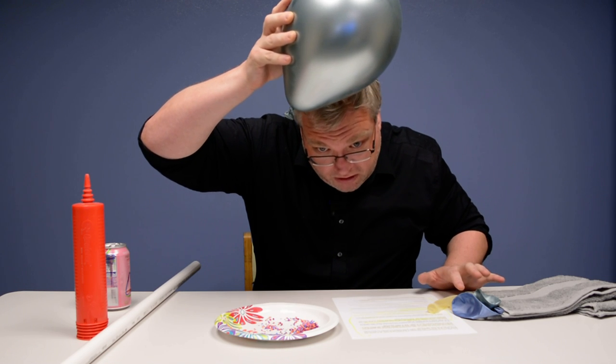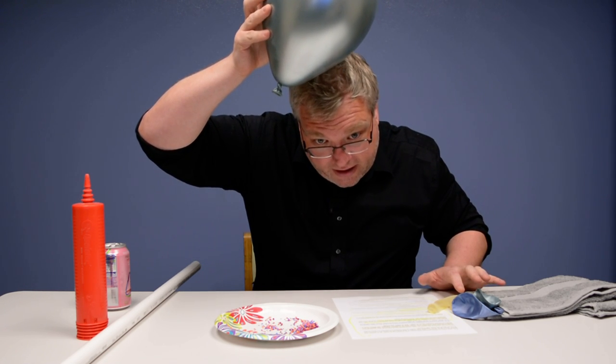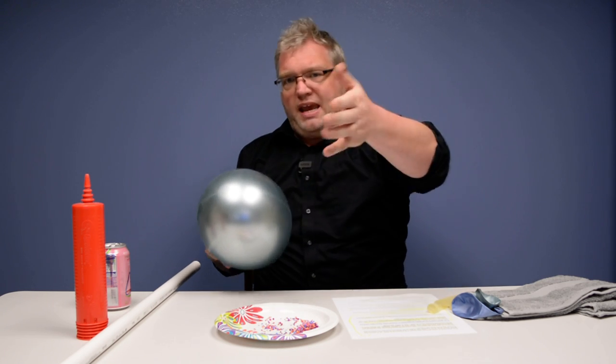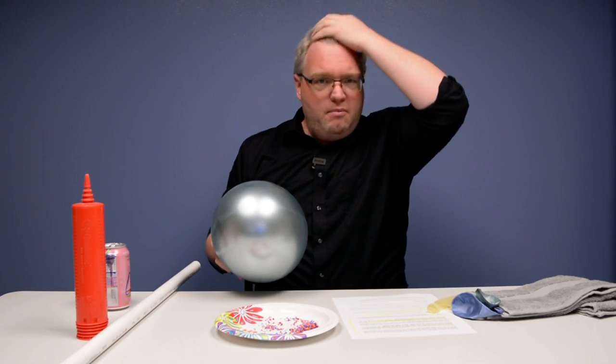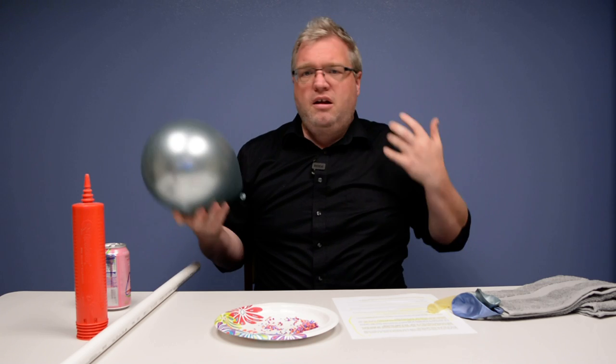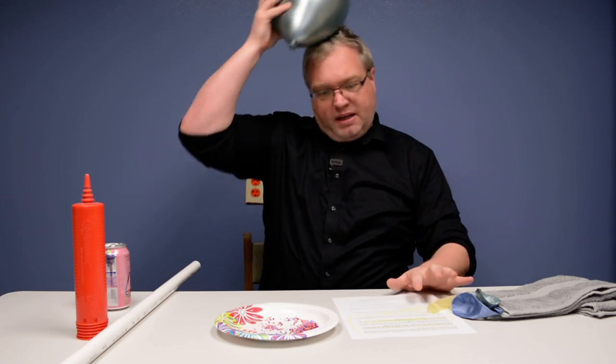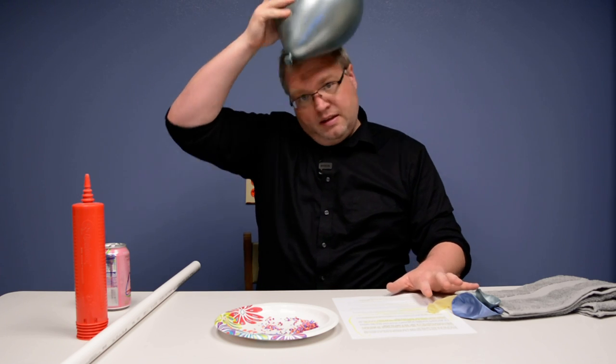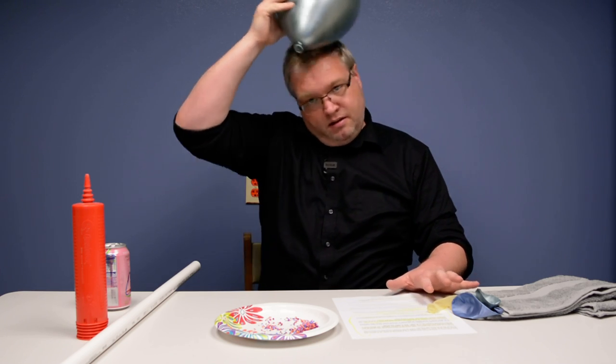And then to do that, you might be able to see that your hair is sticking up. Again, it's hard to see with the camera, and I have shorter hair, but you can try it with somebody who has longer hair, and that would be a lot of fun. So I'm going to rub it again.